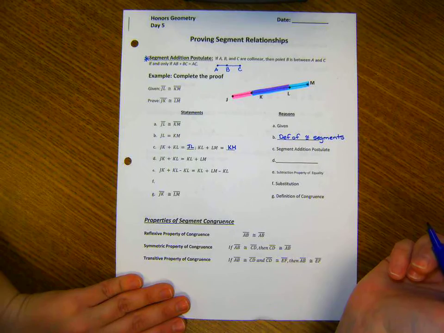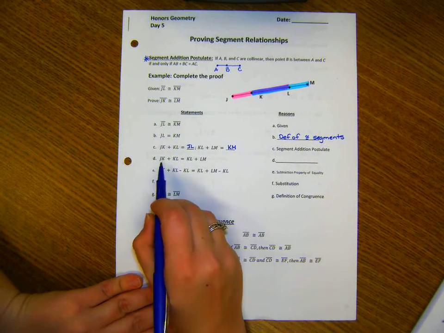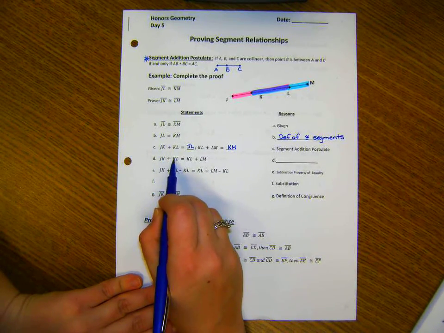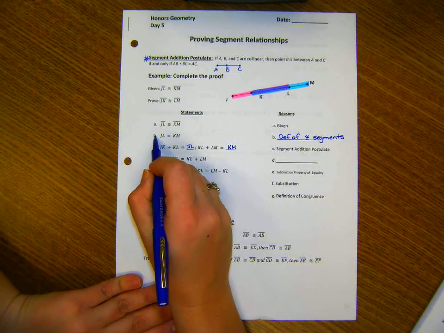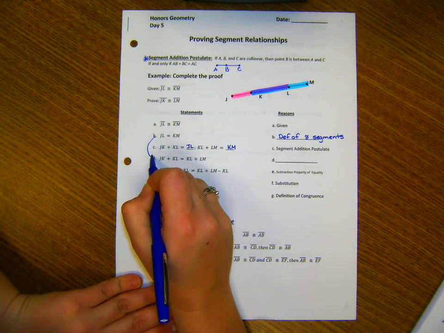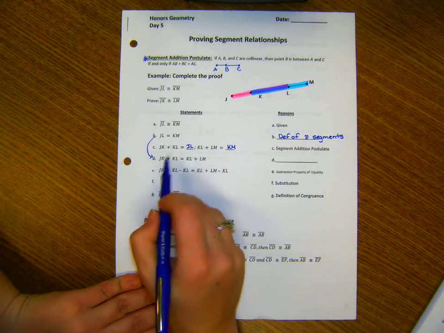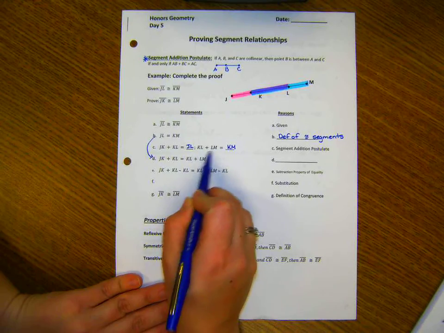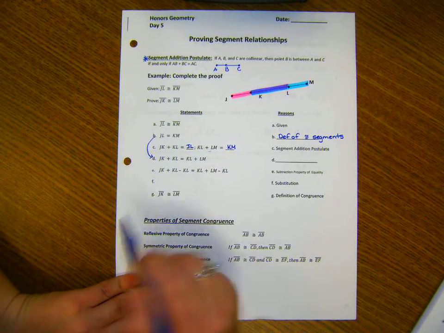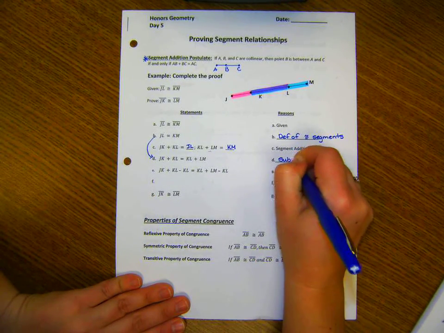In the next line, I said JK plus KL equals KL plus LM. All I did was take what I said in part B and replace JL and KM with the expressions I wrote in C. So D is just substitution.